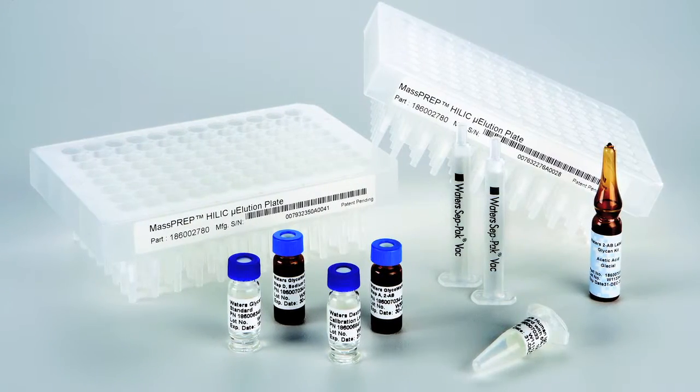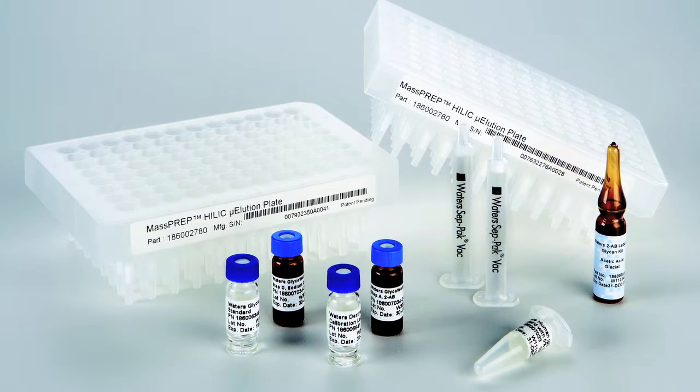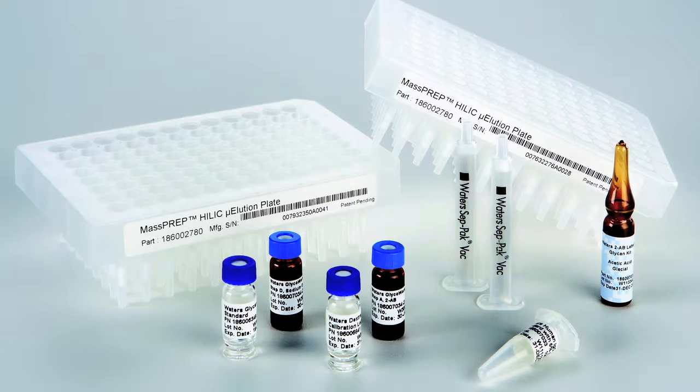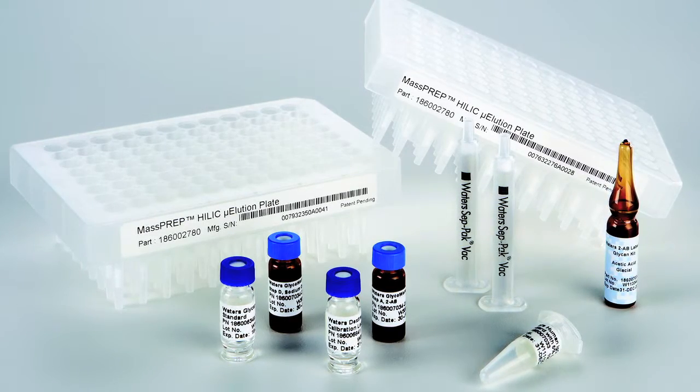So let's take a look at the analytical solutions and workflows available from Waters. For sample preparation, Waters has recently released GlycoWorks, a comprehensive collection of solid phase extraction devices, standards, and consumables that assist with the sample preparation aspects of the released glycan analysis.